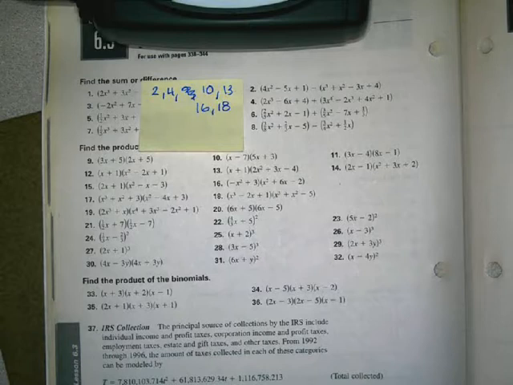It's not negative 8x. Good. Good. Very good. See?